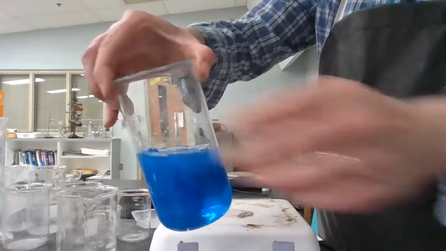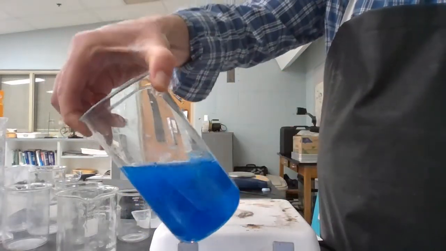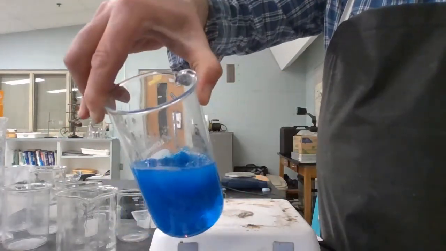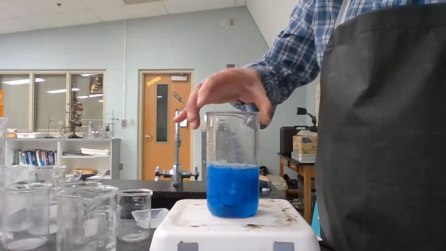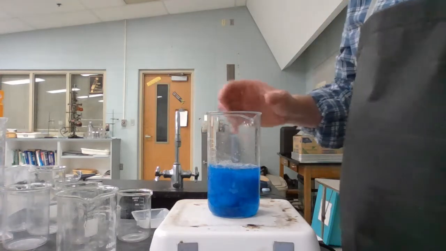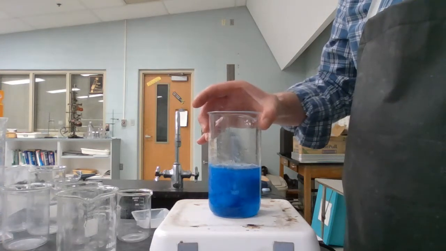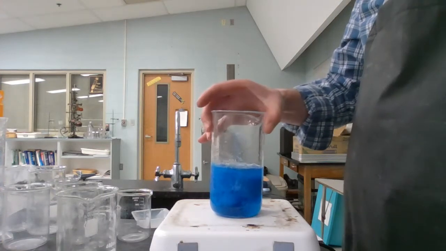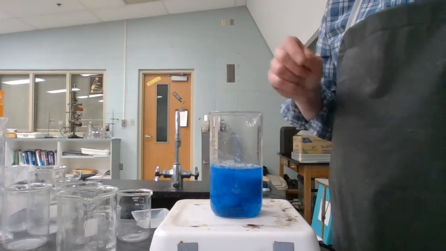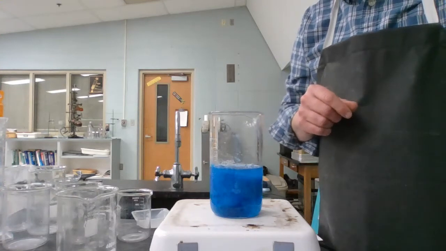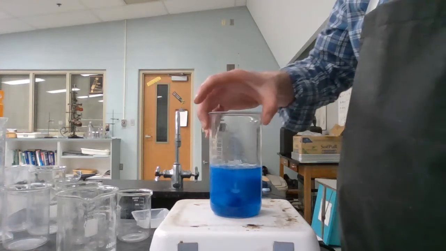Kind of like a blue Slurpee. So I made a precipitate, which is a solid. Now what we're going to do is heat that. And so what we got in here is copper hydroxide now. It was sodium hydroxide and copper sulfate and sodium sulfate. So the solid we see is copper hydroxide, and we'll see that in our reactions.